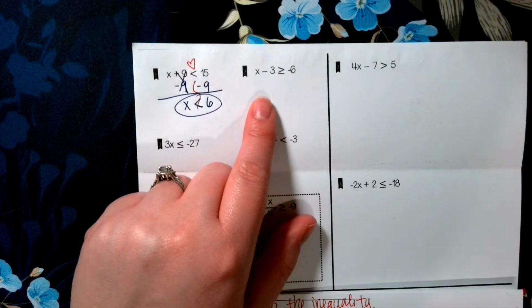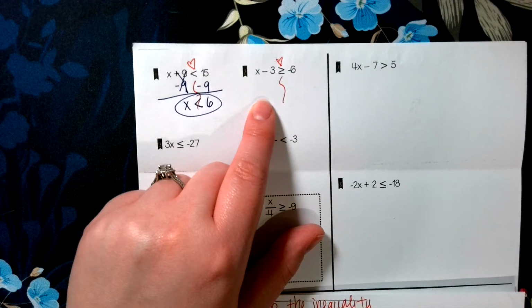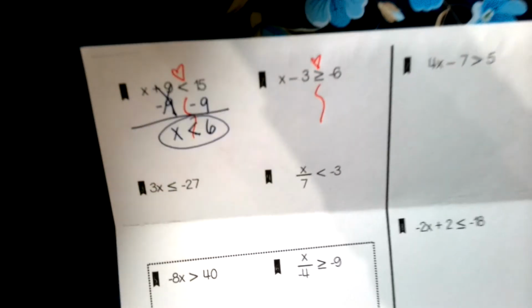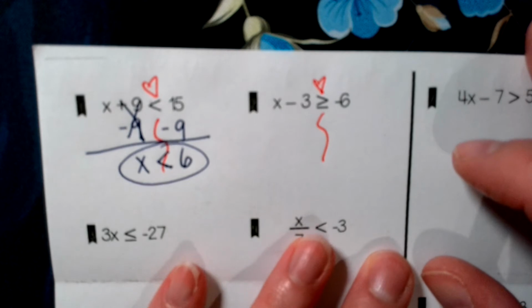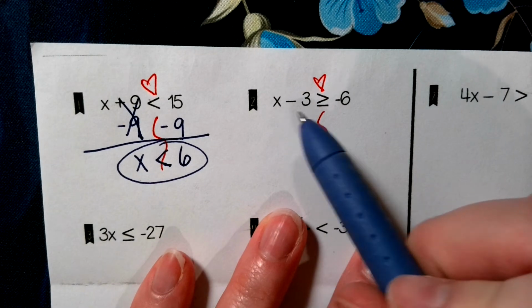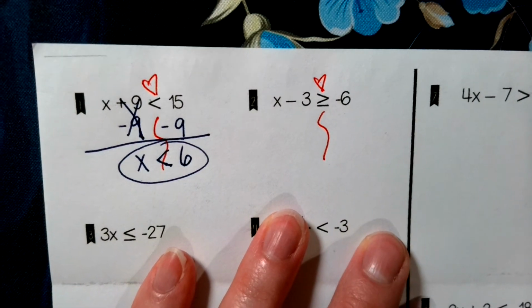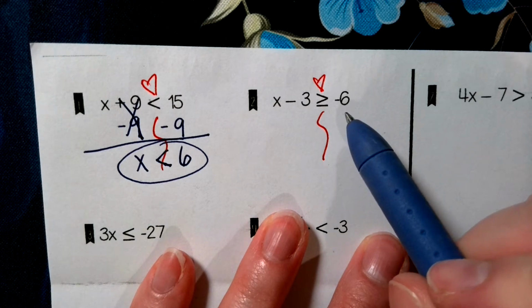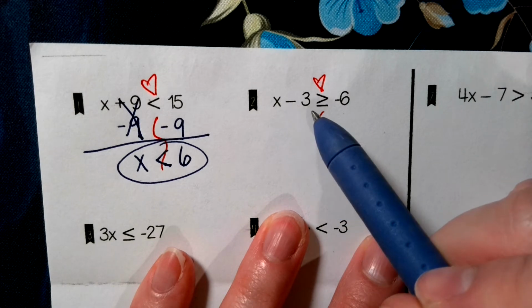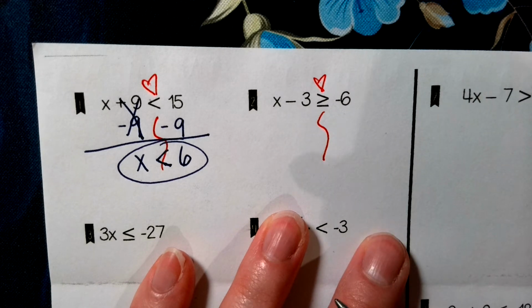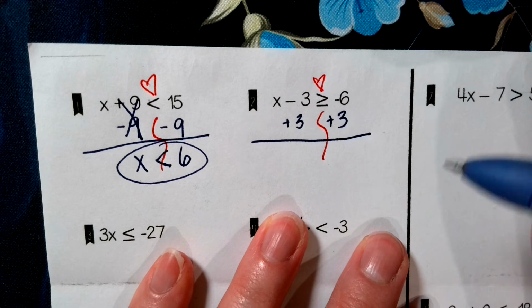Number 2, same thing. Starting out with our river of love. And again, we're doing inverse operations. Let me zoom in. So if we have x minus 3 is greater than or equal to, that's what the line underneath means. The line underneath means equal to negative 6. So again, we're doing inverse operations. What's the opposite operation of negative 3 or minus 3? Adding 3. So I want to add 3 to both sides.